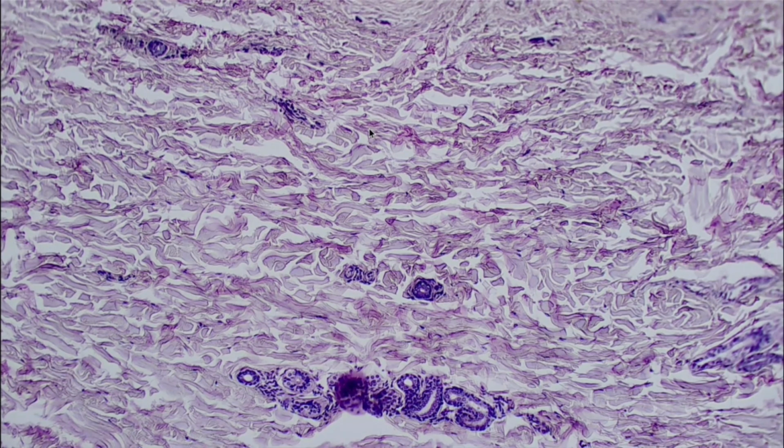Next, we're going to have our dense irregular connective tissue. And you can really tell this one is a bit more sporadic than our other one. We can tell we have a whole lot going on here. This is a personal favorite of mine. I just think it looks really fun. But definitely note the difference between the two, and I'd take some time to look at both of these slides carefully.